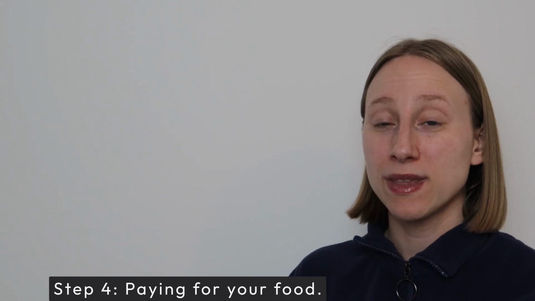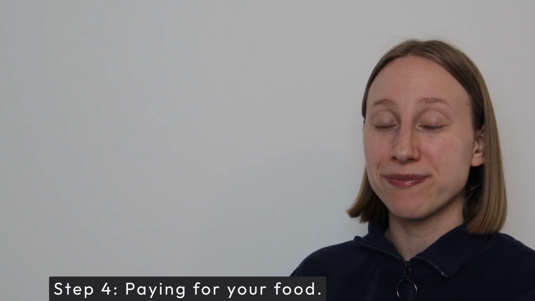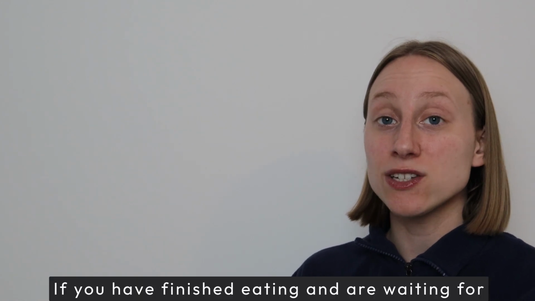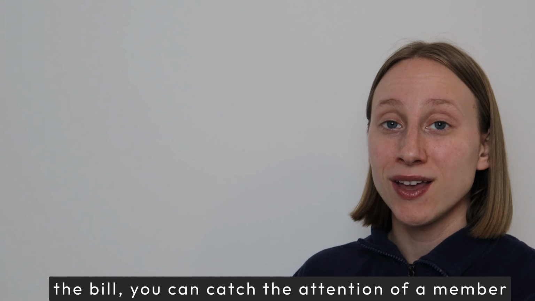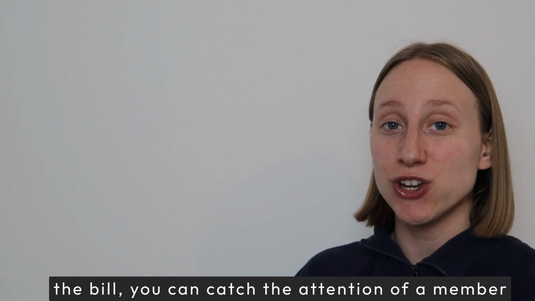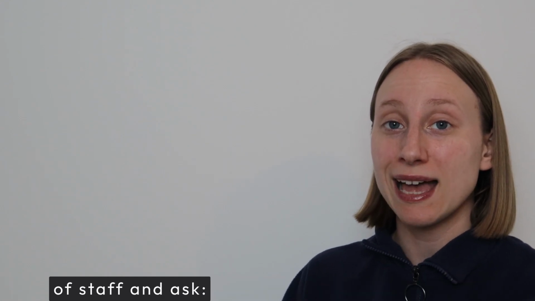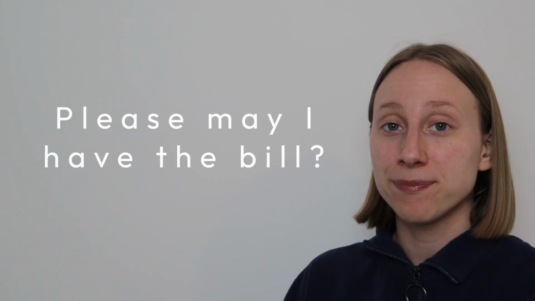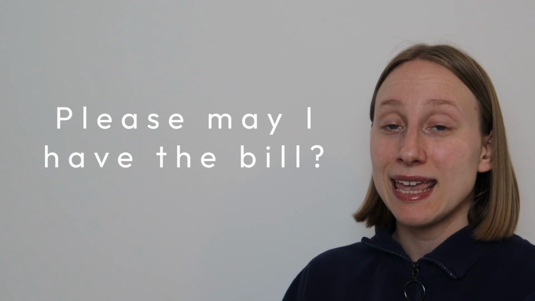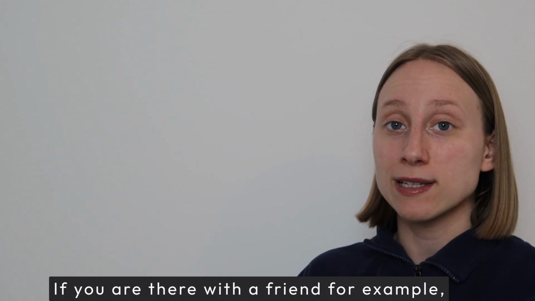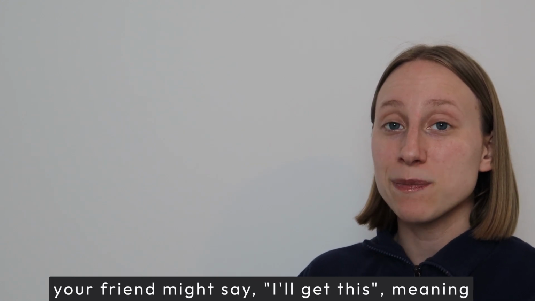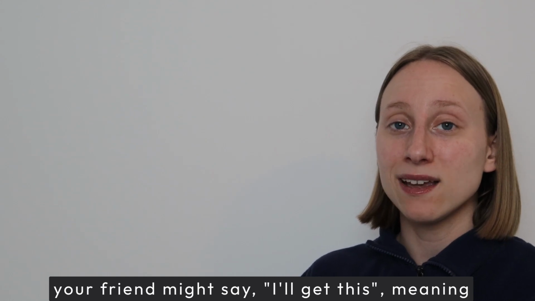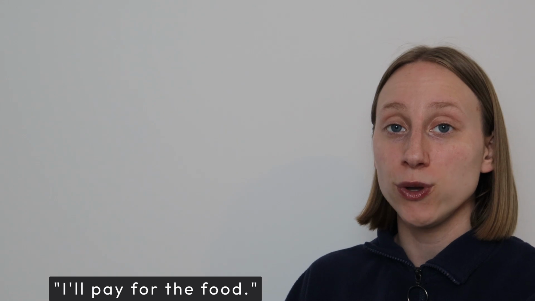Step 4. Paying for your food. If you have finished eating and are waiting for the bill, you can catch the attention of a member of staff and ask, please may I have the bill? If you are there with a friend, for example, your friend might say, I'll get this, meaning I'll pay for the food.